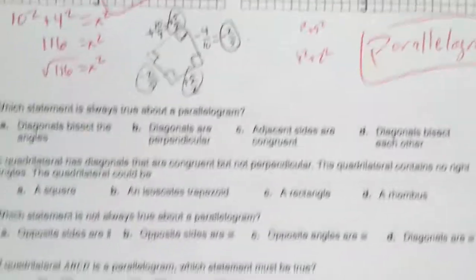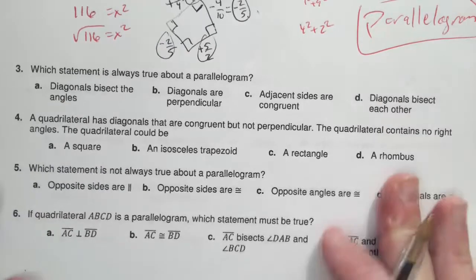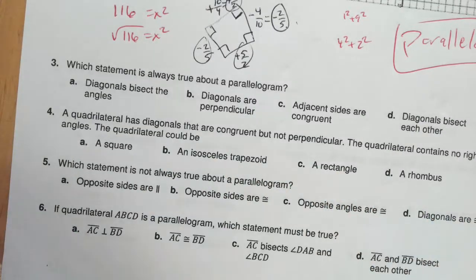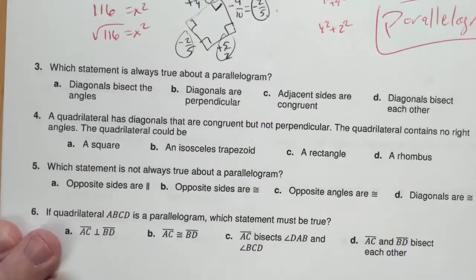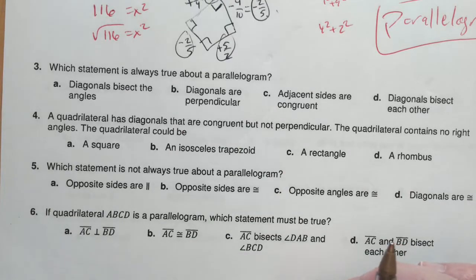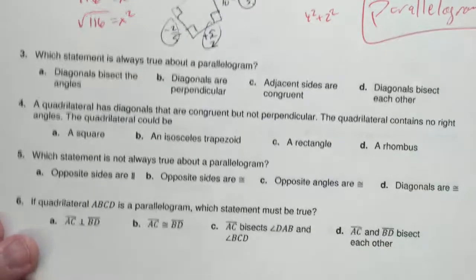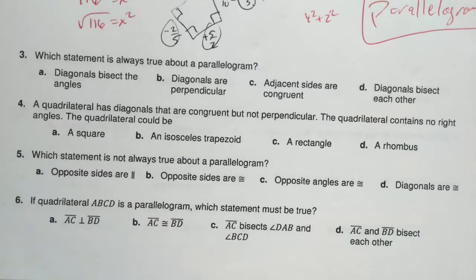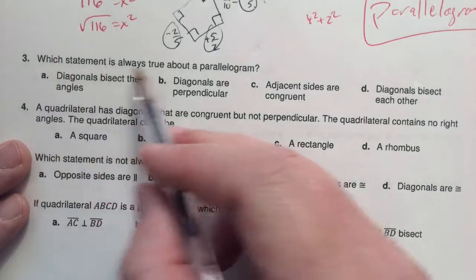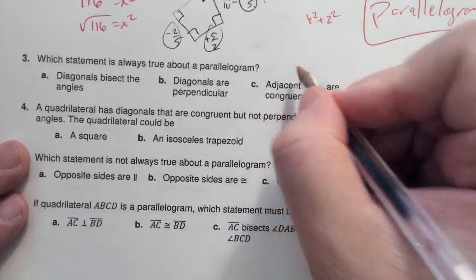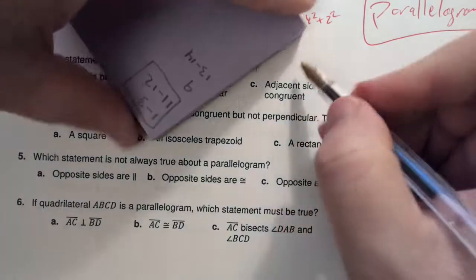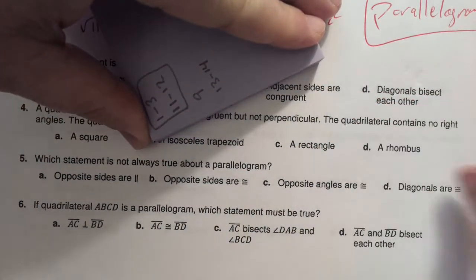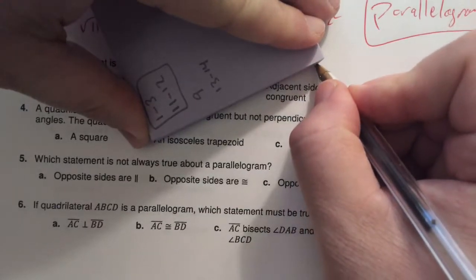All right, now, number 3. Okay, so we are trying to answer these questions. In order to answer these questions, if you can think of one counterexample, it is false. All right, let's do it. Which statement is always true about a parallelogram? So the best way to do this is to draw an exaggerated picture of a parallelogram.